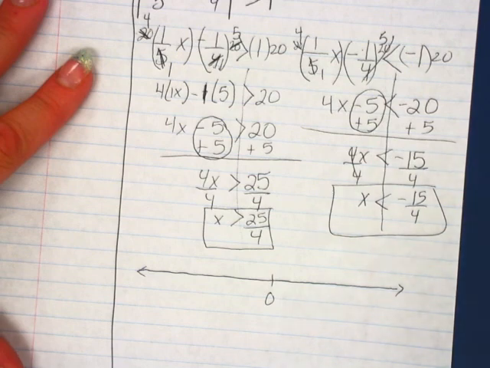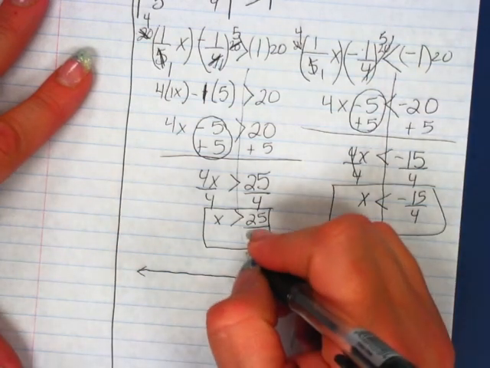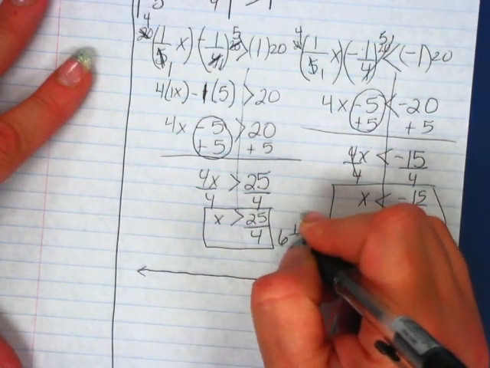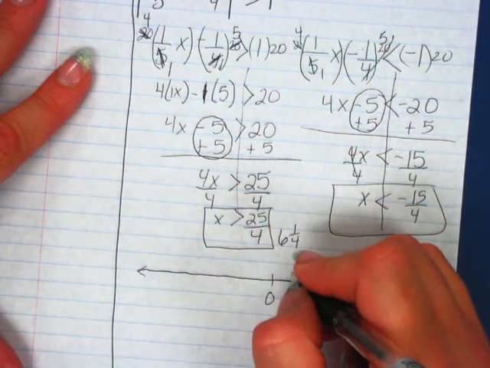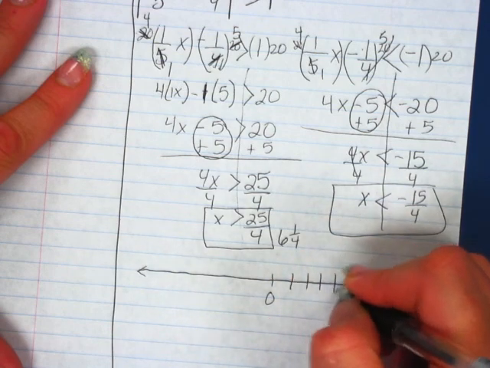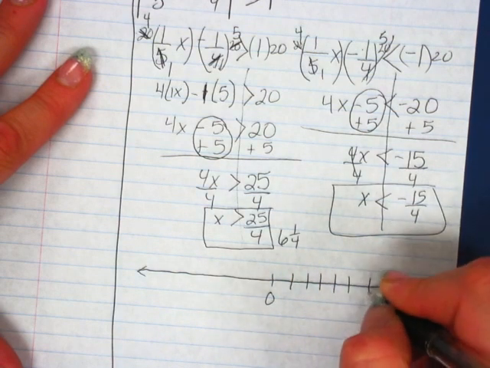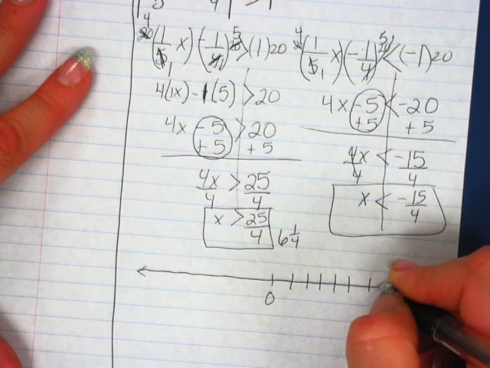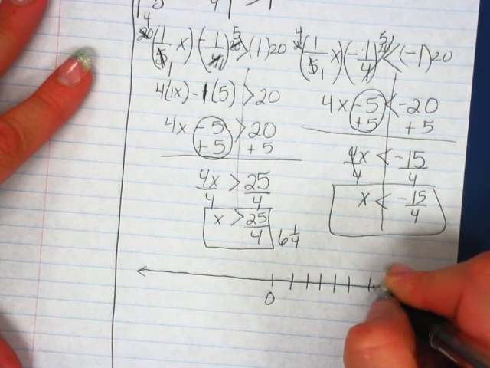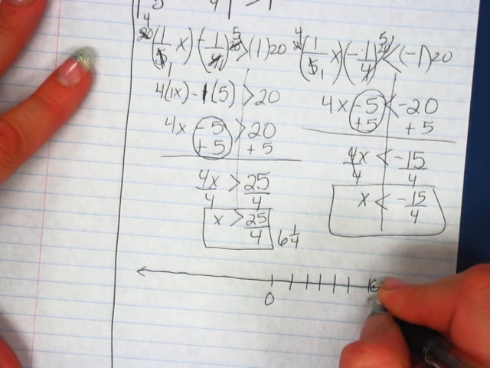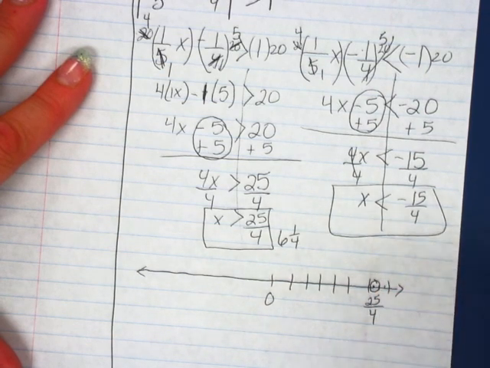So 4 goes into 25. Well, 4 goes into 24 6 times. So I get 6 and 1/4. So I know that where I put that is 1, 2, 3, 4, 5, 6, and a fourth, which would kind of be right here. It's an open circle, and I'm going to write it as 25 over 4.